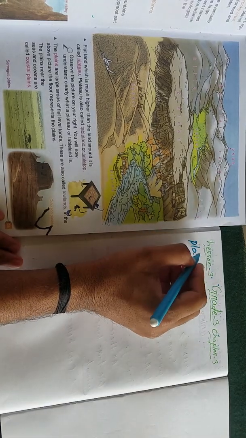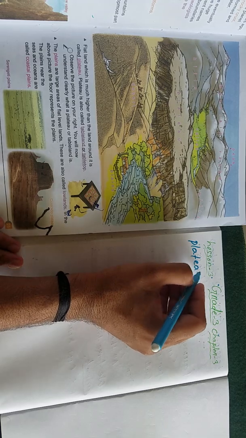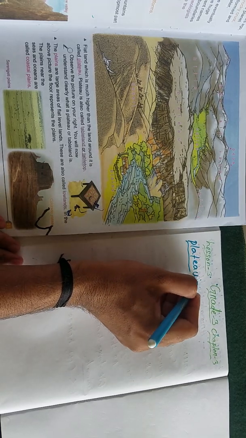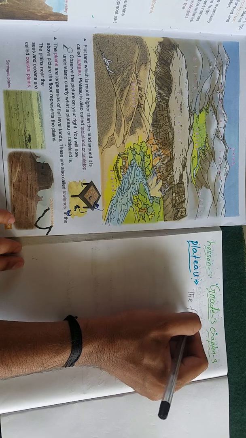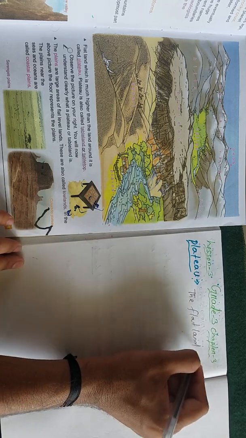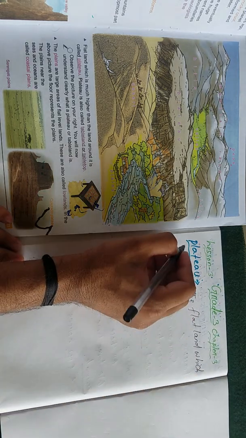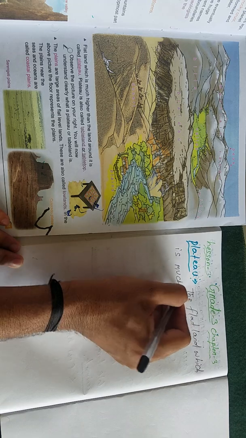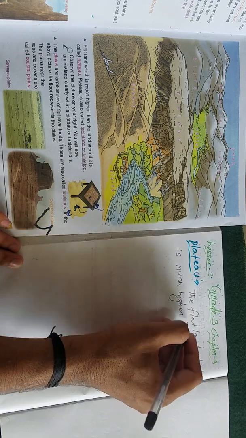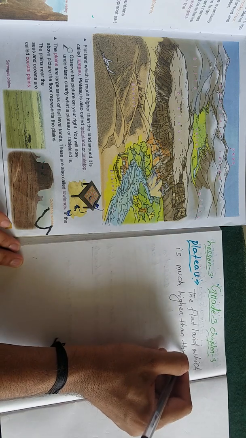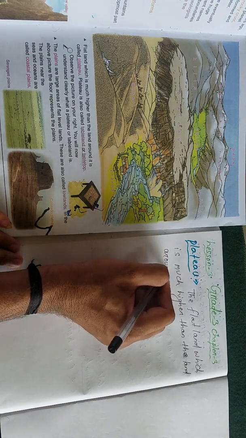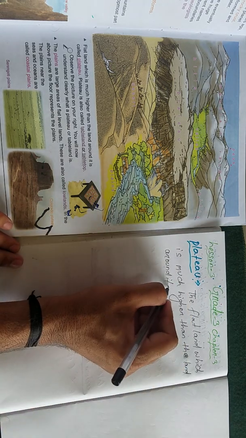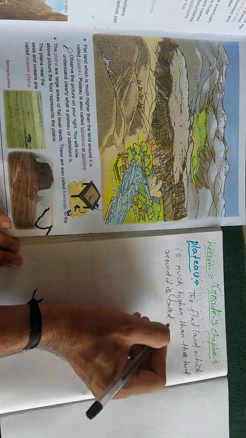Students, what is a plateau? P-L-A-T-E-A-U. Plateau means the flat land, F-L-A-T, flat land which is much higher than the land around it. Okay, so that is called a plateau.